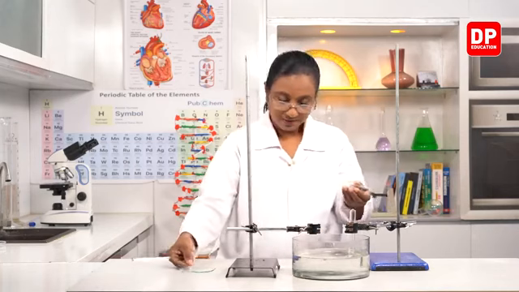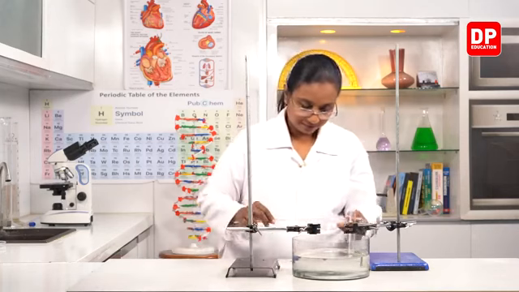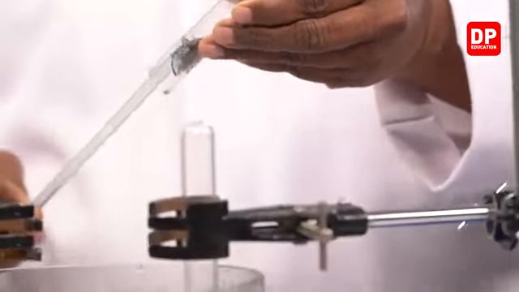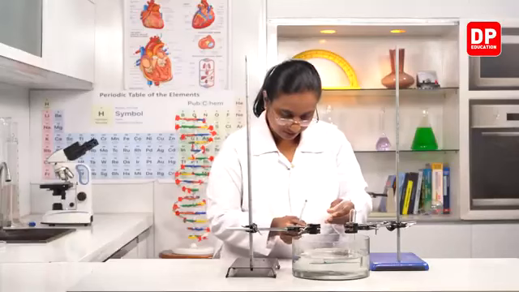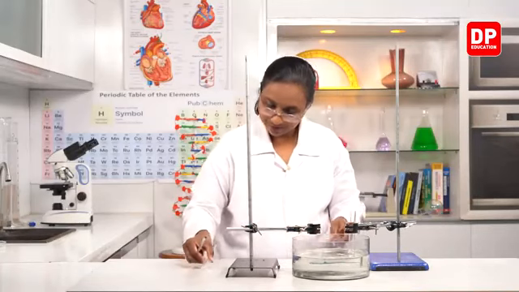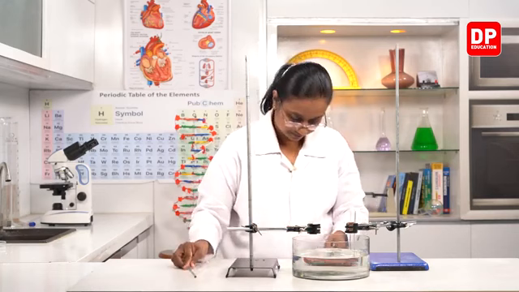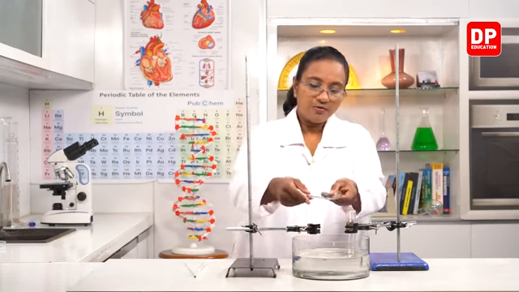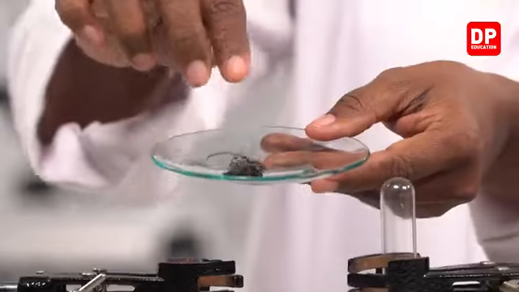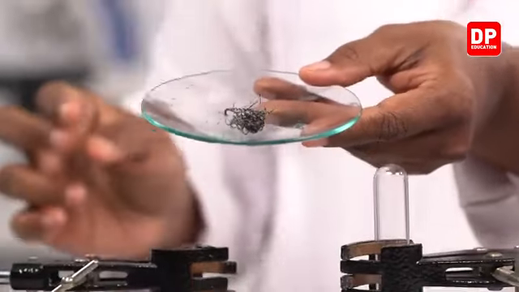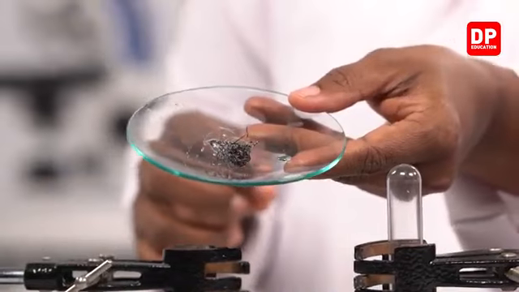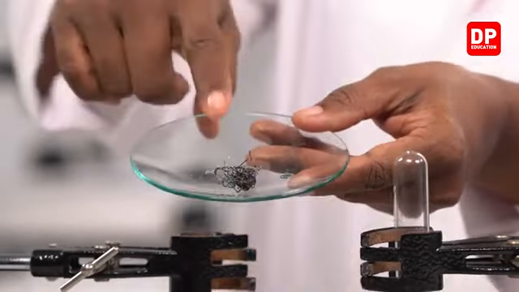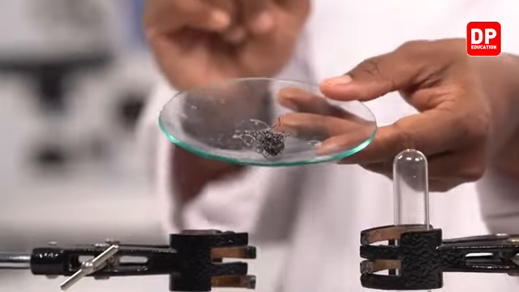So here I'm going to take the iron wool out. So now can you all see the iron wool that has rusted a little bit? Is that clear to you all? So here you can see the rusted iron wool.